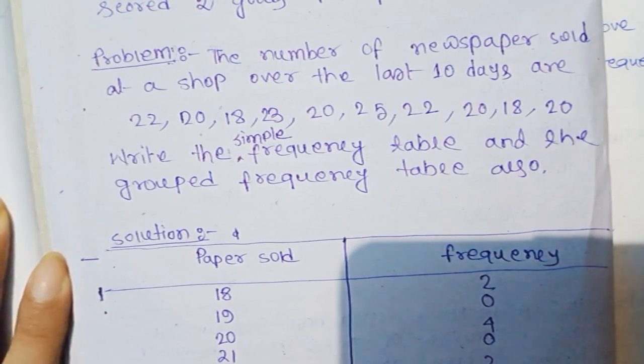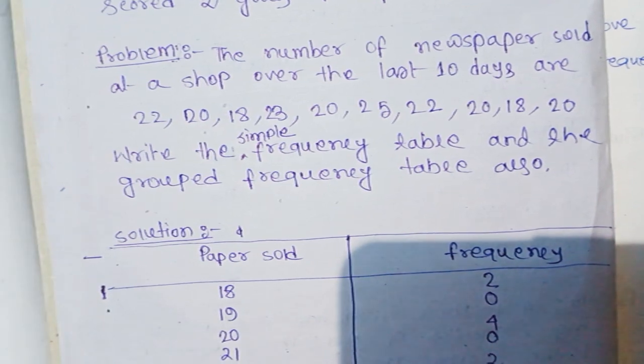If it is not mentioned, you may have two choices: a simple frequency table or a group frequency table. Most of the time we use a simple frequency table, and if it is large data, then we may go for group frequency tables.